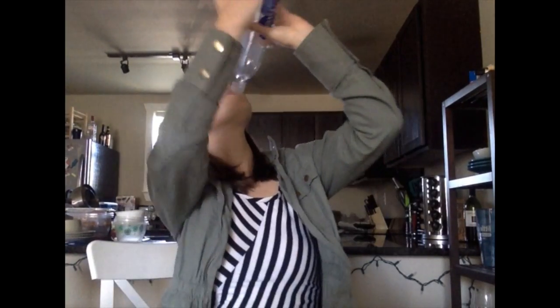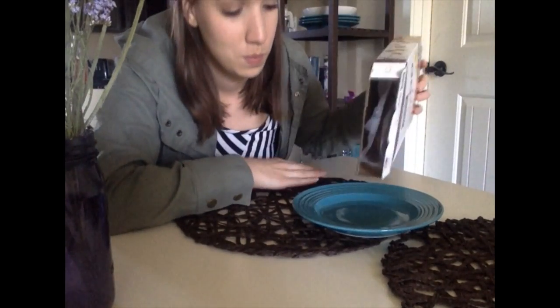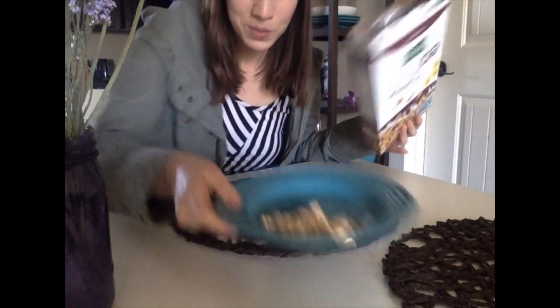So you could also incorporate this strategy during mealtime. Maybe you might try to take a sip out of your bottle but leave the lid on. Oh no, I'm not getting water. You could also do this by pouring your cereal onto a plate instead of into a bowl. Here you go.